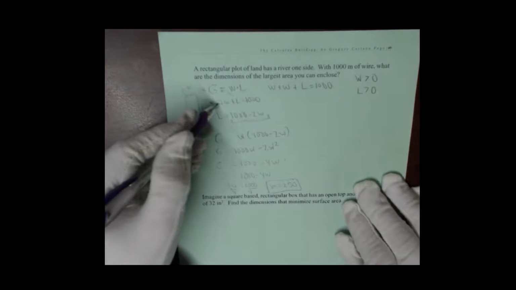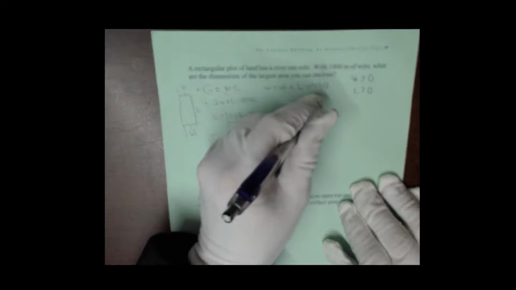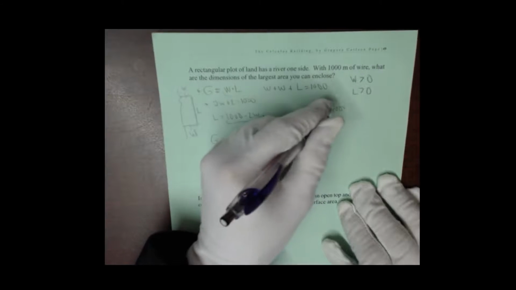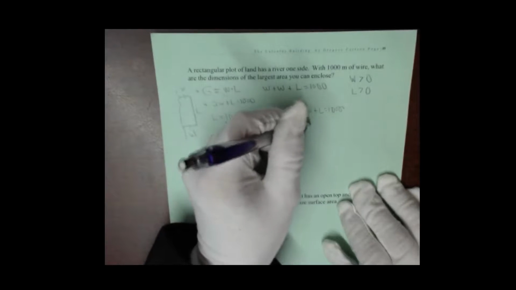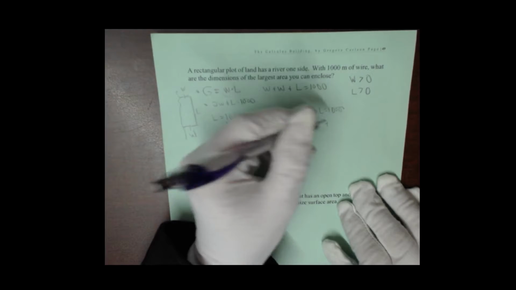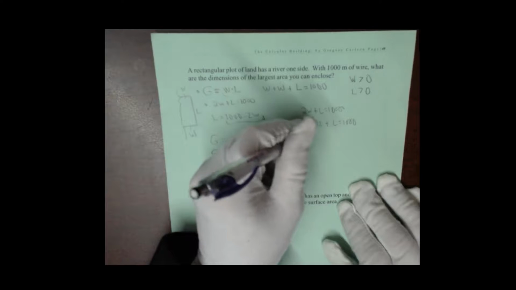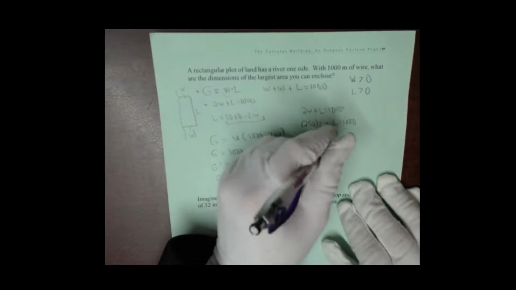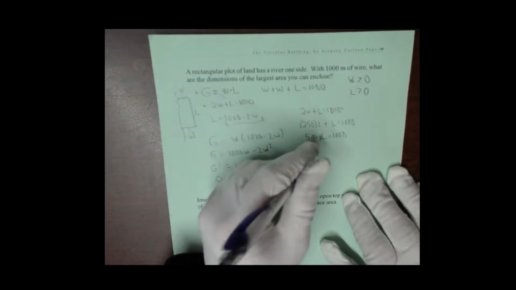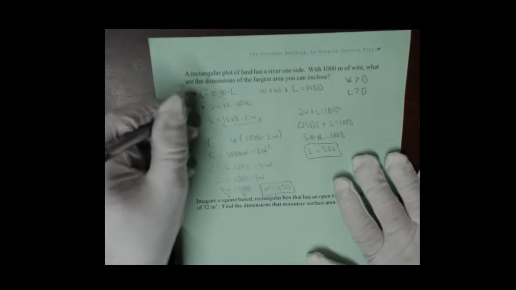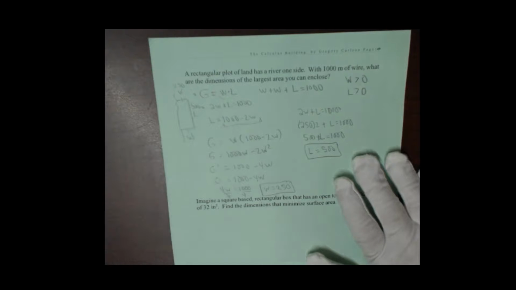Once we have our W, we can easily find out what our L is by just plugging it into our constraint. So our constraint was 2W plus L equals 1,000. The 250 can go in for W. And so we get 500 plus L is equal to 1,000. Subtract the 500 over, and you get L is equal to 500. So the maximum that this field can be is if we have a width of 250 and a length of 500. And you can find out what the area would be by just plugging those into the objective function.